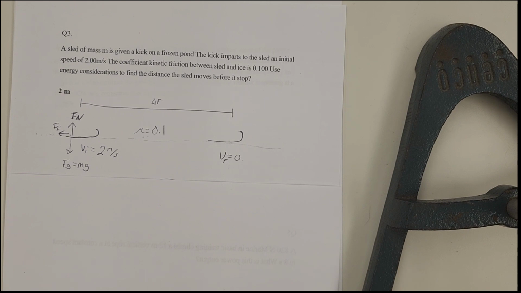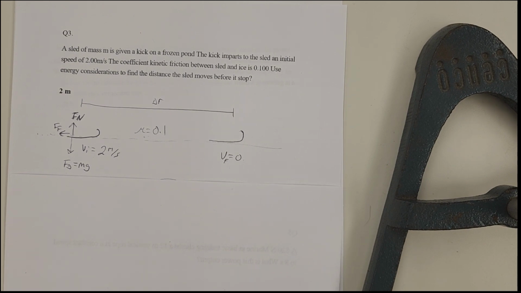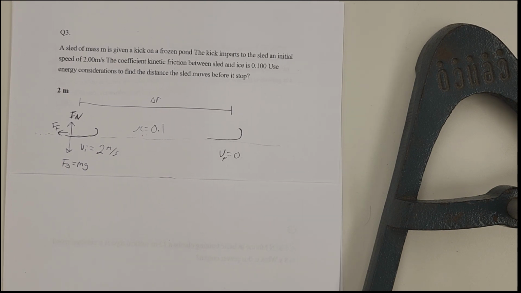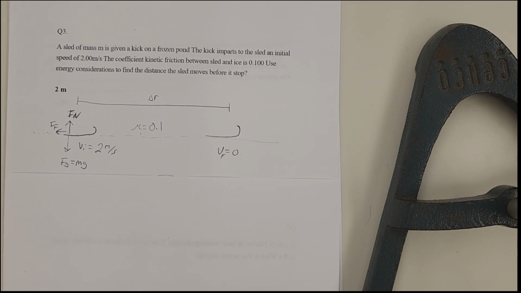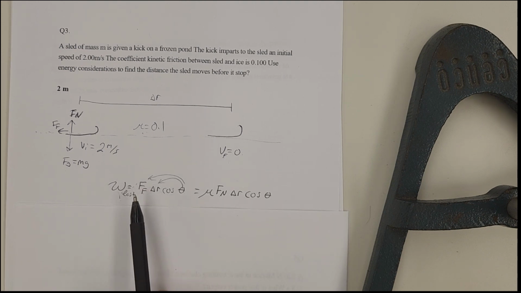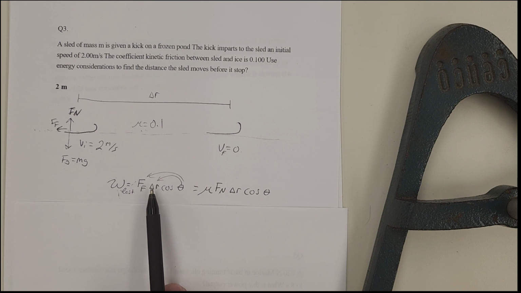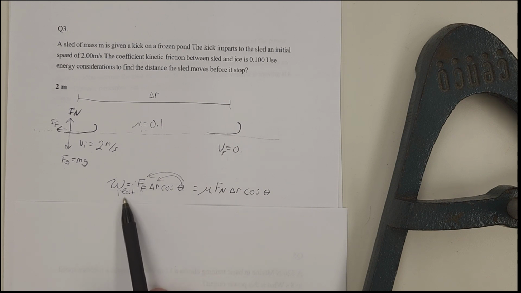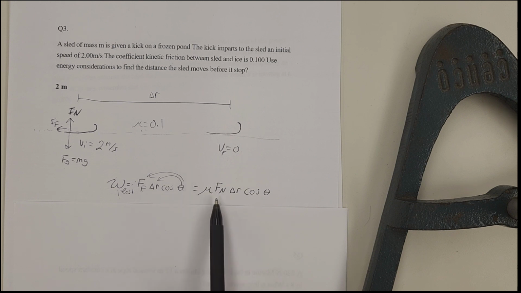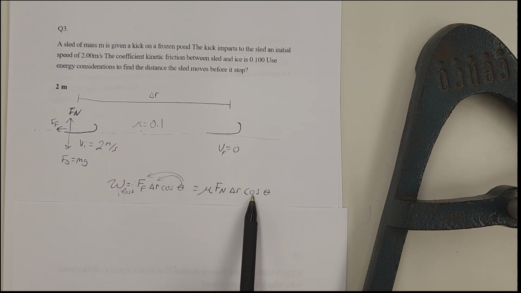To do this, we should look at work. Being that there's friction, we can't use energy conservation, but we can use work because work is the change in energy. So let me look at the work lost. How much energy did we lose due to friction? Work is equal to a force times a distance times cos theta. The force I want to use is friction, because that's the amount of energy that's lost. The force of friction has a nice equation: mu times the normal force, times change in r, times the cosine of theta.